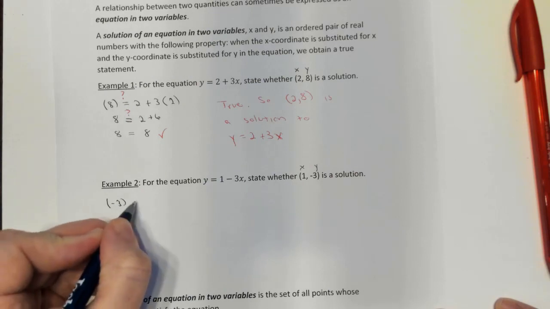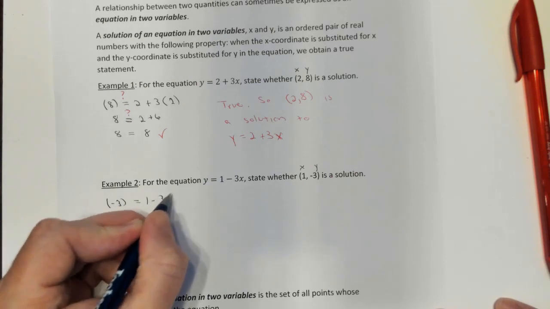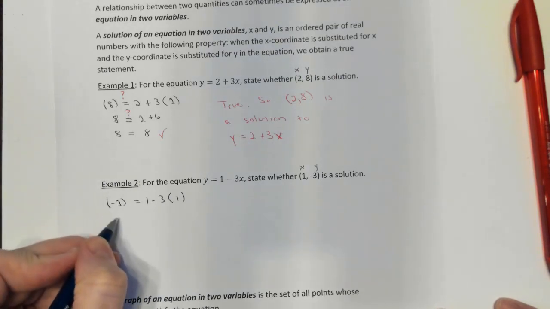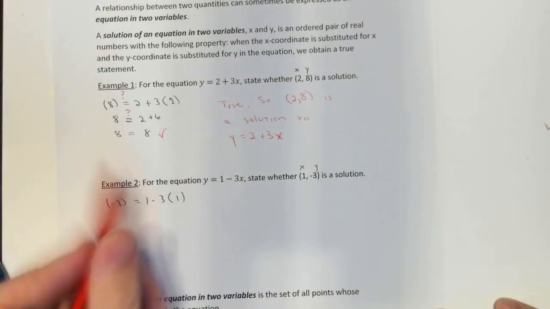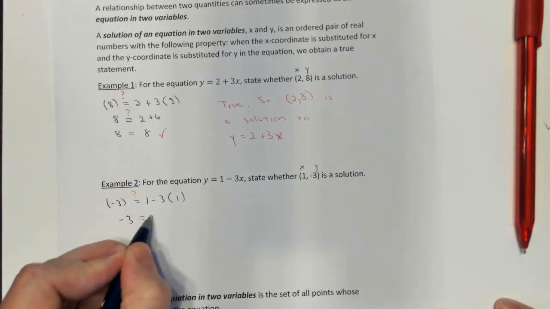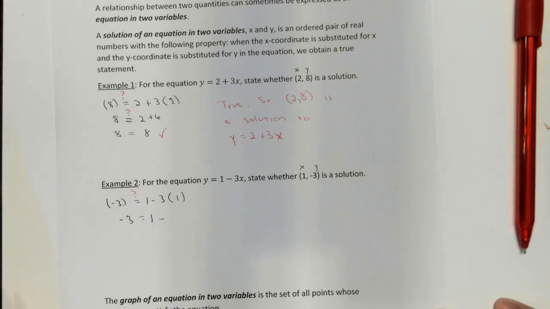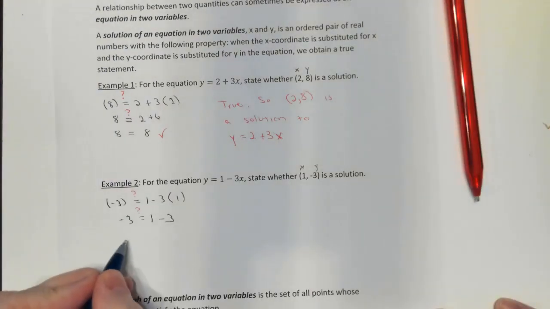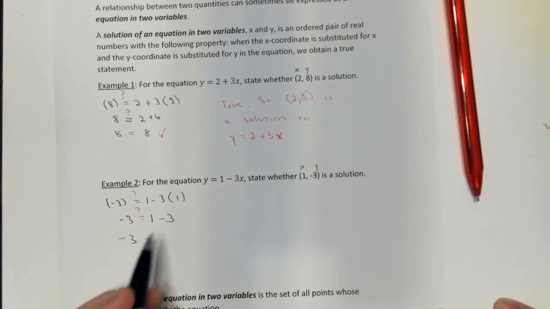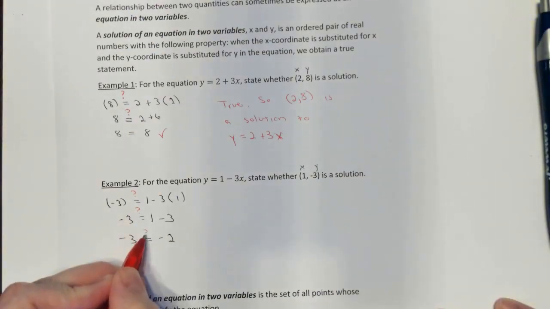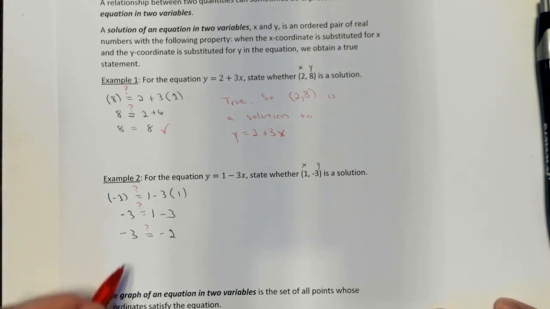So -3 is equal to 1 - 3 times 1. So -3 is just -3. So -3 equals 1 - 3 times 1. Minus 3 times 1 is minus 3. Still asking ourselves, are these equal? Again, we're not doing any type of weird algebra, but 1 minus 3 is minus 2. So is it true that -3 is equal to -2?